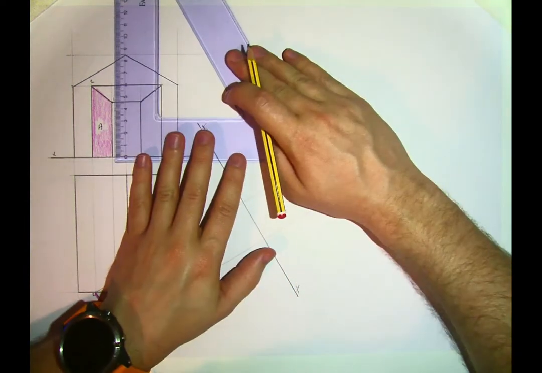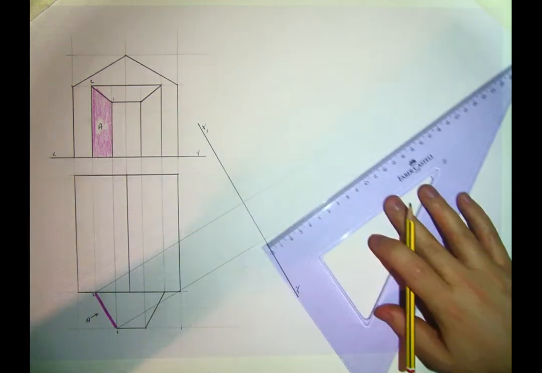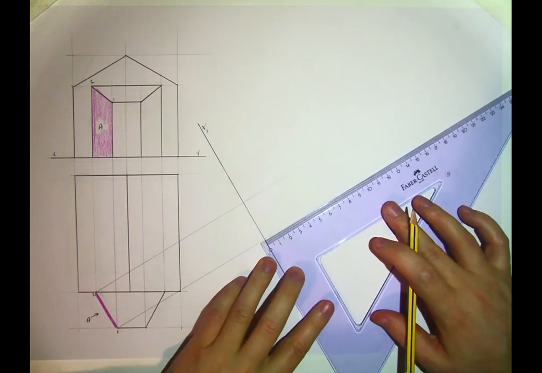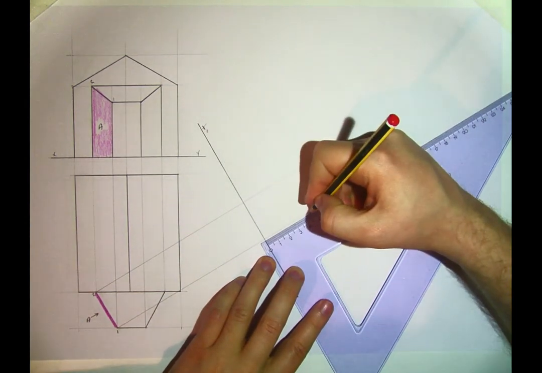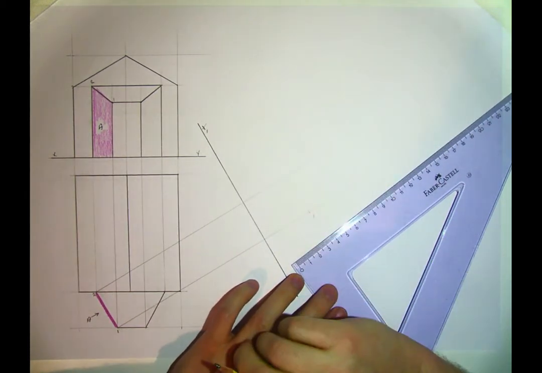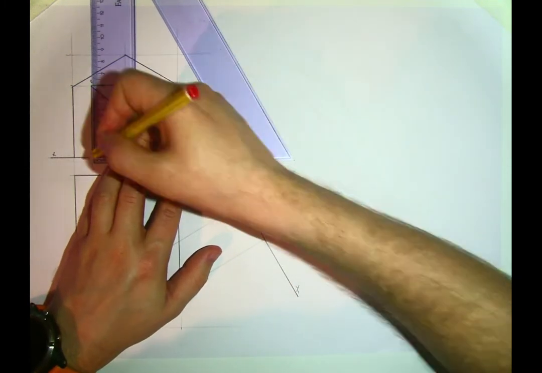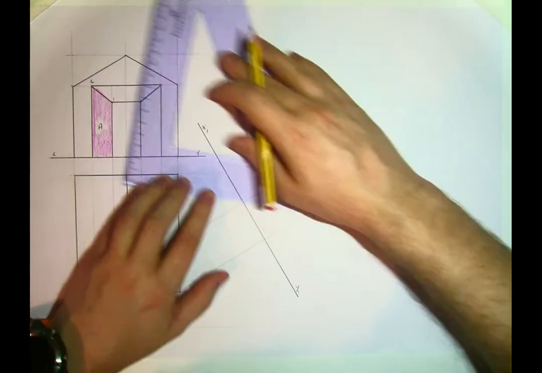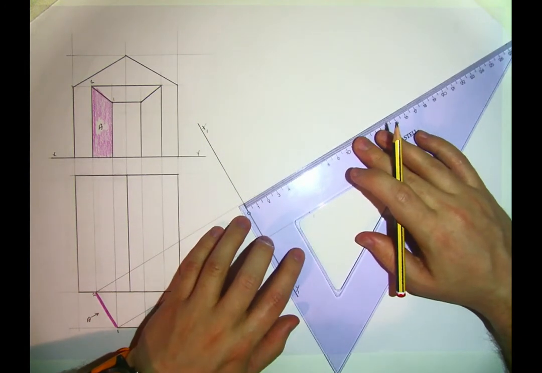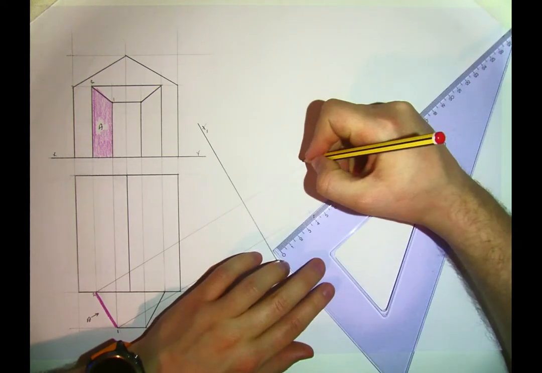So height 1, point 1, it was up 45. So along the line coming from point 1 up in the auxiliary elevation, I can measure up to 45 millimeters. That's point 1. I can do the same thing for point 2, that was up 60. So from the x1, y1 line up to point 2 is 60.